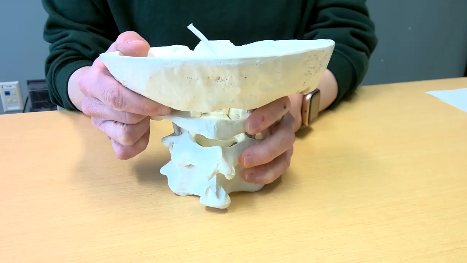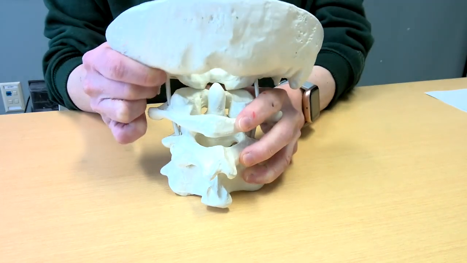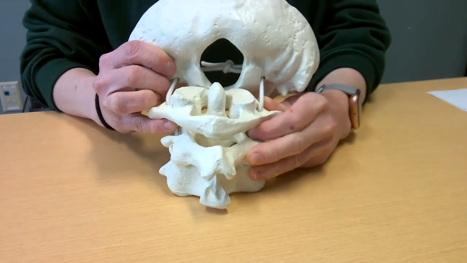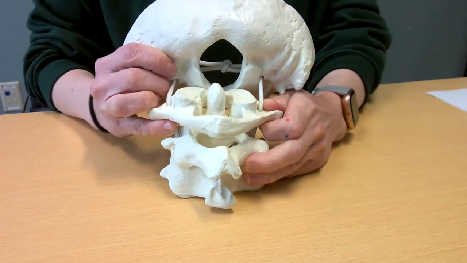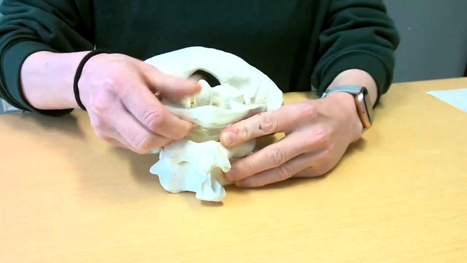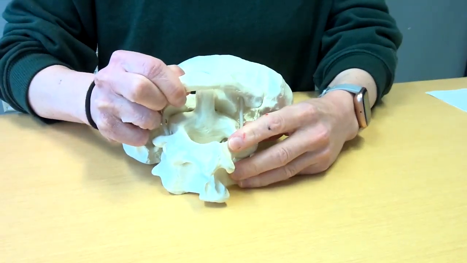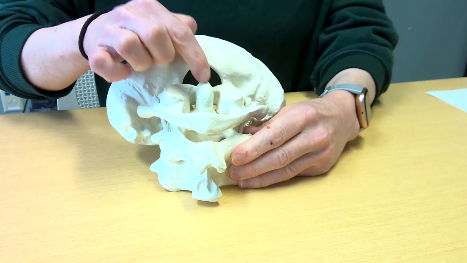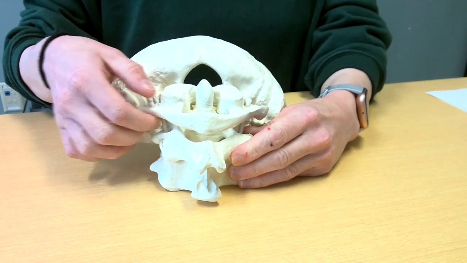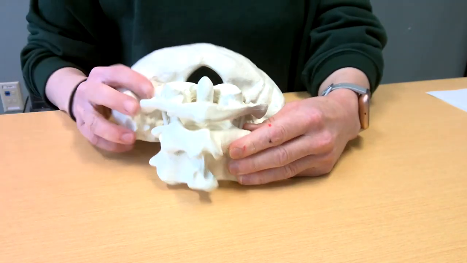Now about the anatomy of the atlanto-axial joints. So that is an articulation between C1, the atlas, which sits cranial to C2, the axis, which contains the odontoid process, which protrudes superiorly and articulates with C1.